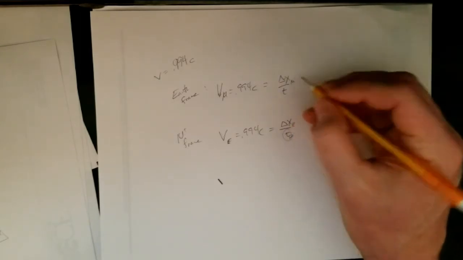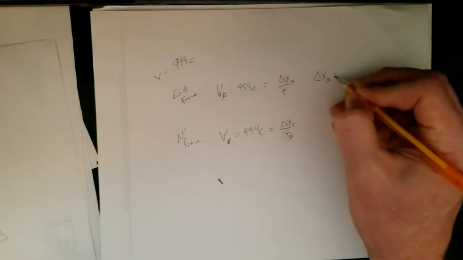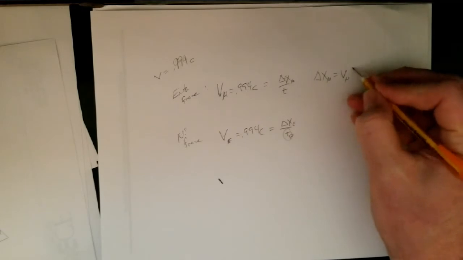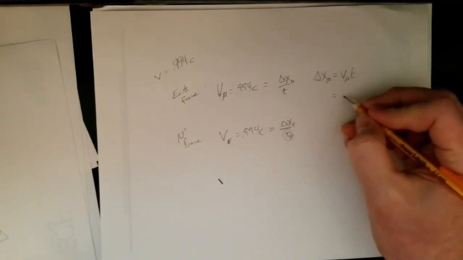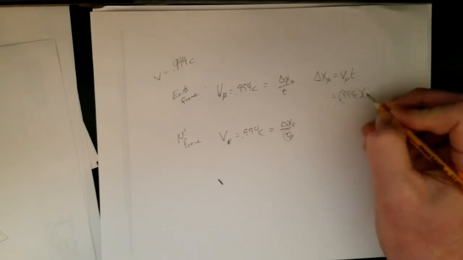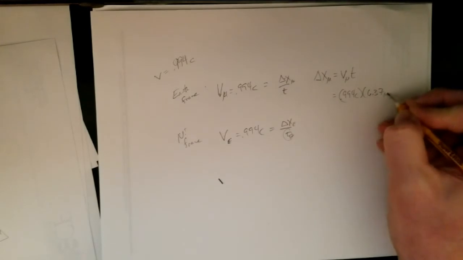So in this particular case, we have the distance that was traveled. It's just going to be the speed of the muon from the Earth's point of view times the time from the Earth's point of view. And the speed that it's traveling was 0.994 times c, and the time was 6.37 microseconds.